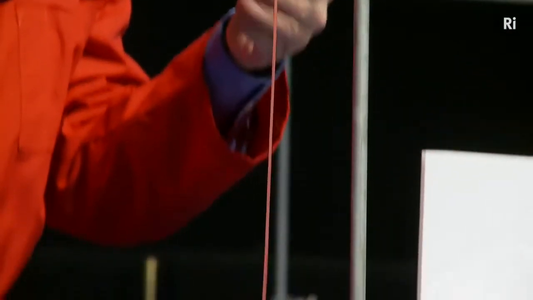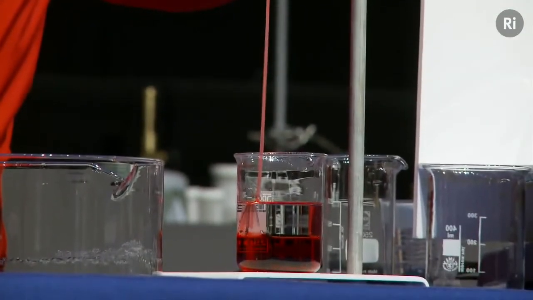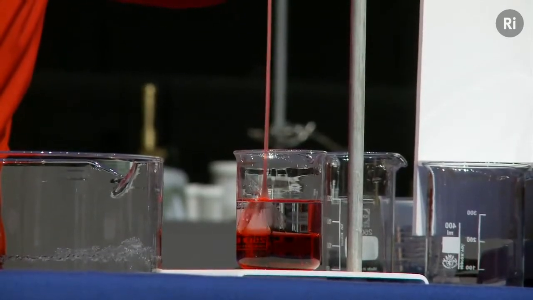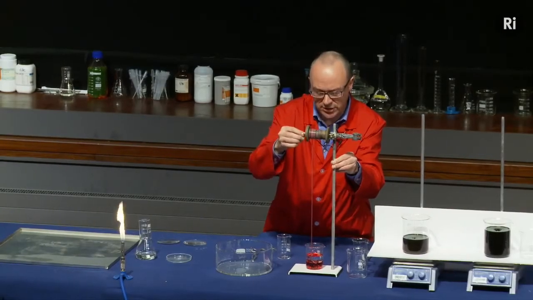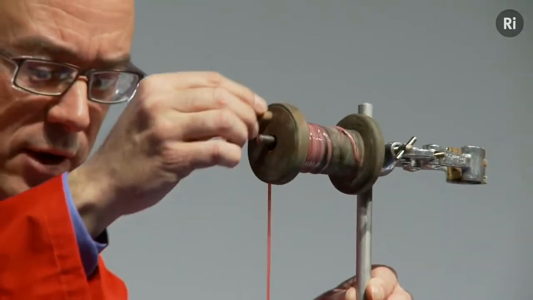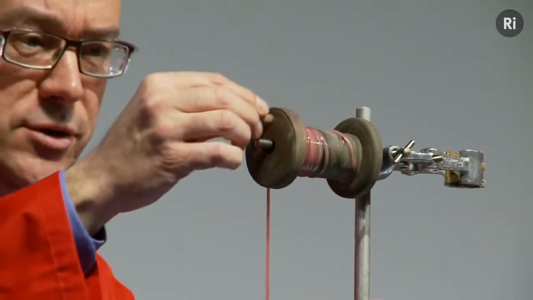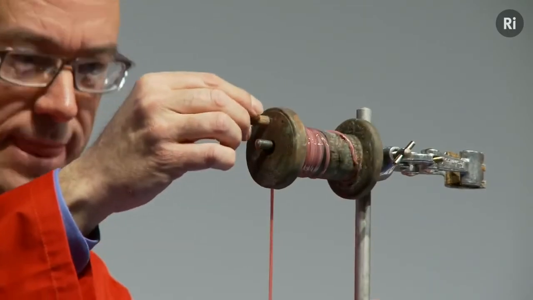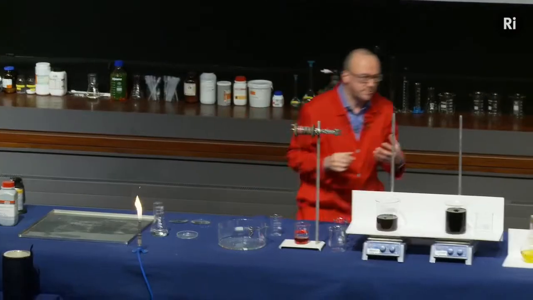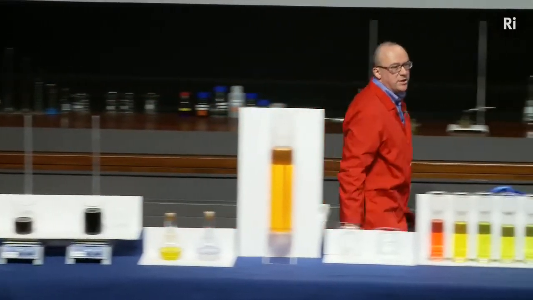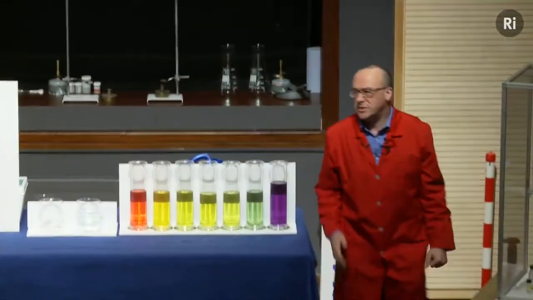And this substance that's being formed is actually nylon. So we're making nylon as I speak. If I'm careful, I'd be able to just keep on turning this and making this long thread of nylon, at least until we run out of solutions. Okay, so that's an example of a chemical reaction that involves a change of state. Let's have a look at another reaction that involves a change of state.